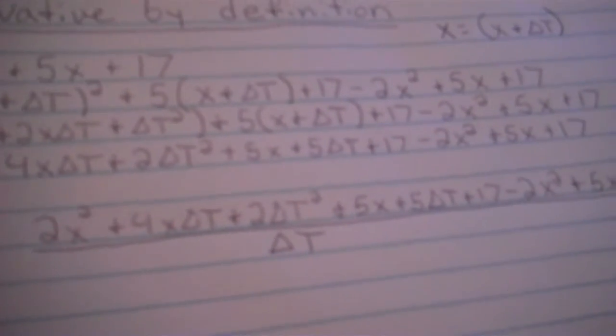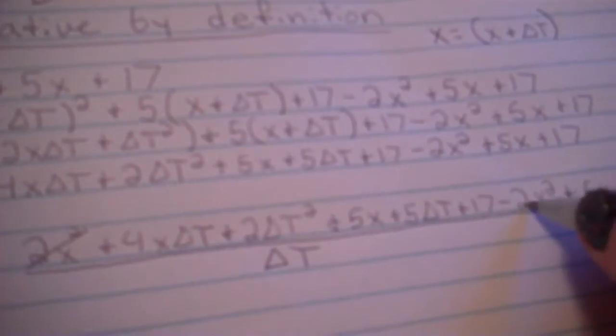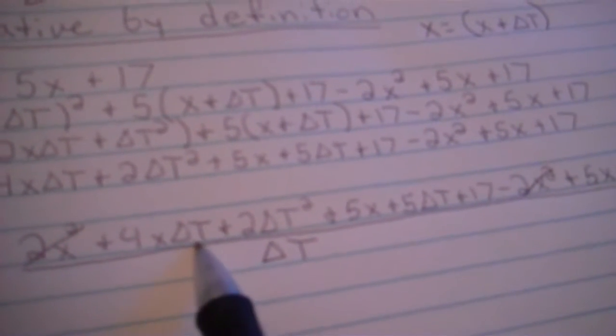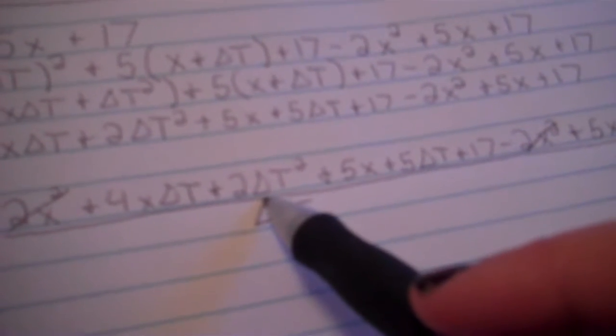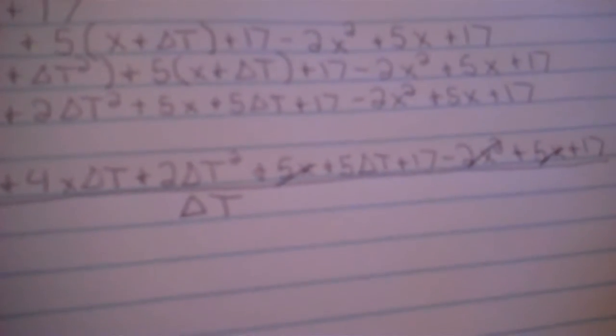Once all that's done, we're going to go through and cancel the parts that can cancel. So we can cancel a 2x squared with a 2x squared. The 4x delta t doesn't cancel. The 2 delta t squared doesn't cancel. The 5x cancels with a 5x.